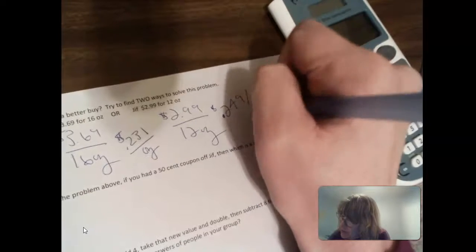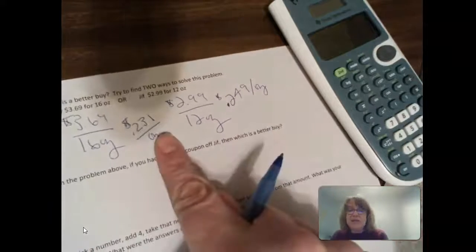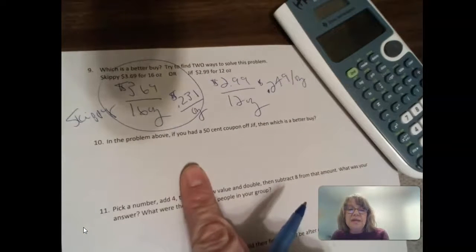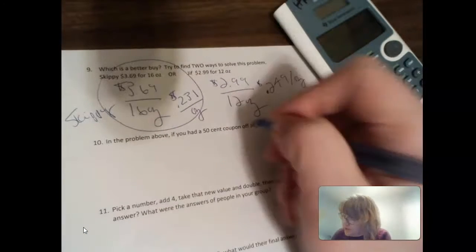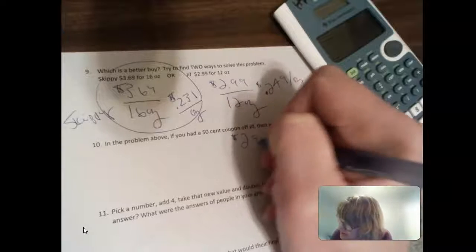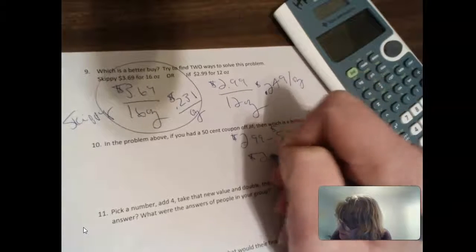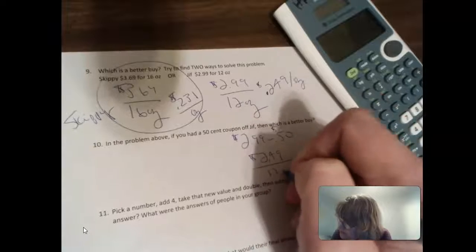So sometimes if you round, they might round to the same. So you need maybe an extra decimal place. But this guy is cheaper per ounce. So we're going to go with Skippy. Cheaper per ounce. All right, here in this one, if you have 50 cents off, so if I subtract 50 cents from that guy, now we only have what, $2.49 and 12 ounces.